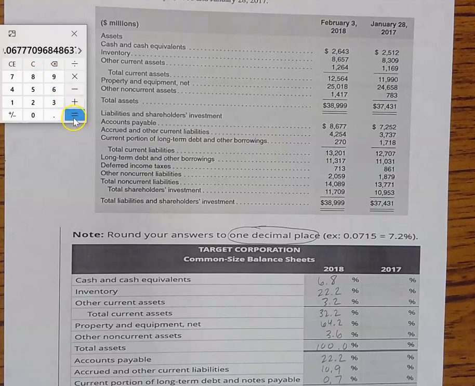Okay, I hit equal, and notice the instructions say round your answers to one decimal place, and so they kind of give us an example of that. So notice that I put 6.8%, 0.0677 rounds to 6.8. Okay, and we could do this for any item.